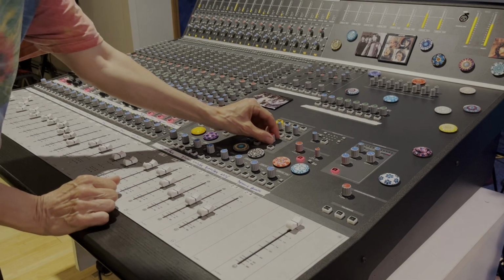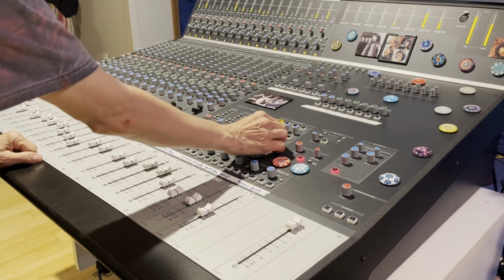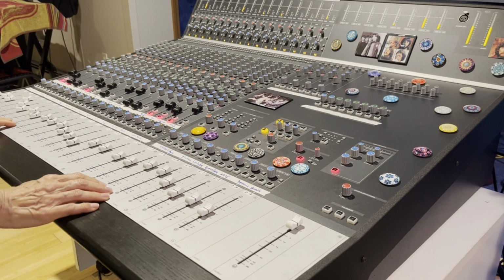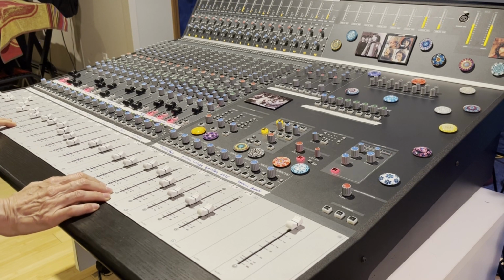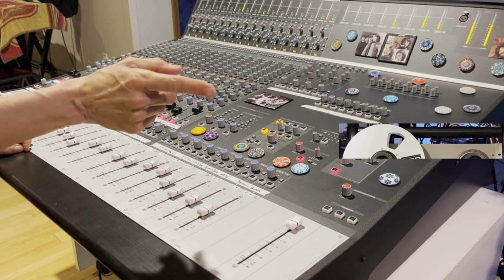This is the Audient 4816. I got it in January 2022, and I have been buying cables ever since. I couldn't wait to use it with my tape machine.